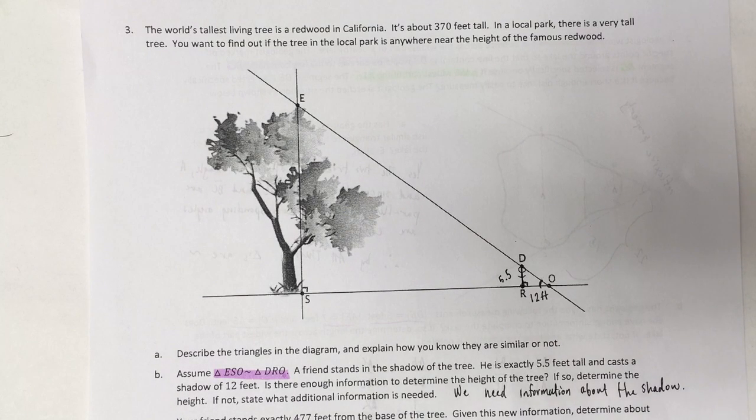Okay, your friend stands exactly 477 feet from the base of the tree. Given this new information, determine how many feet taller the world's tallest tree is compared to the one at the local park.